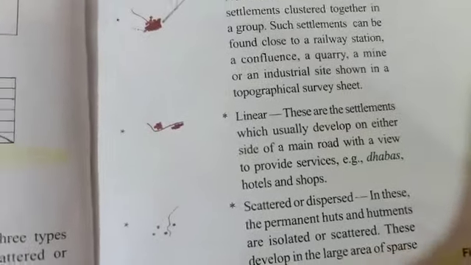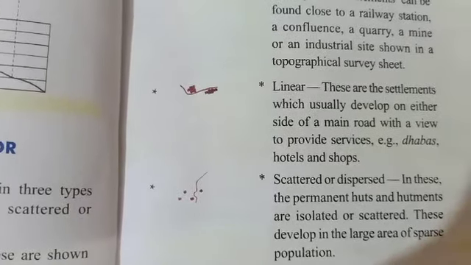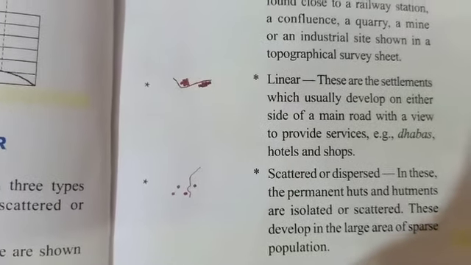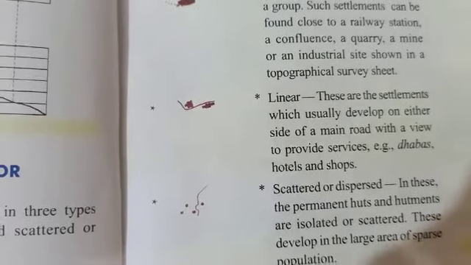Then the third type of settlement is scattered settlement, which is dispersed over large areas, and each individual dwelling has a greater distance from the others. Then here you see on the topographical map how it is represented.